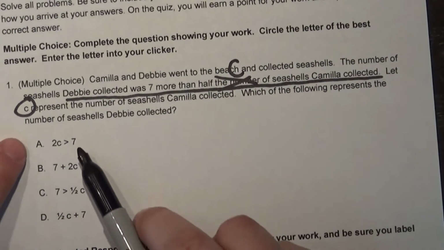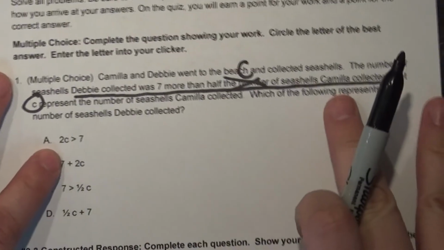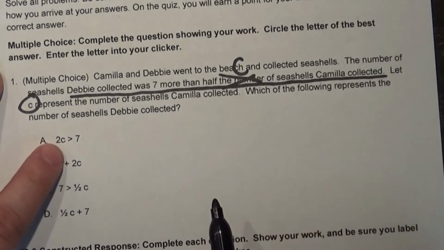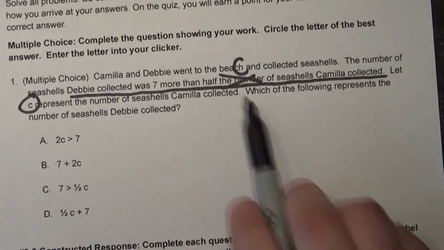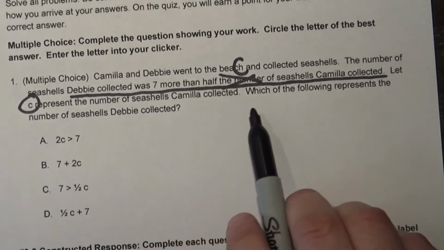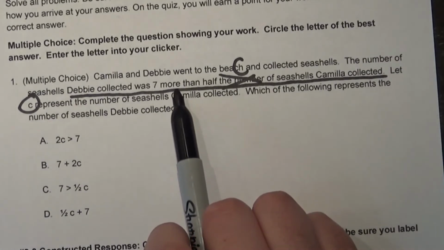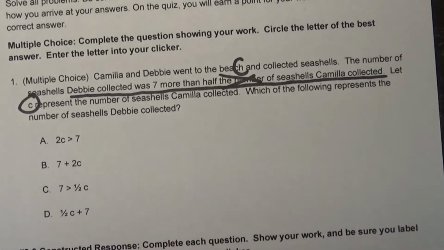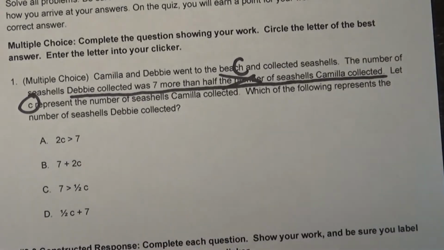Now it might also help to look at all of your options. This one here says that it's 2C, that's double the amount of C, is greater than 7. Now I'm not looking at an inequality here. There's nothing here that says it's greater than or is more than. Now it does say 7 more, right? But that doesn't mean 7 is more than half of C. It's just saying 7 more than half of C. So I know it can't be letter A.